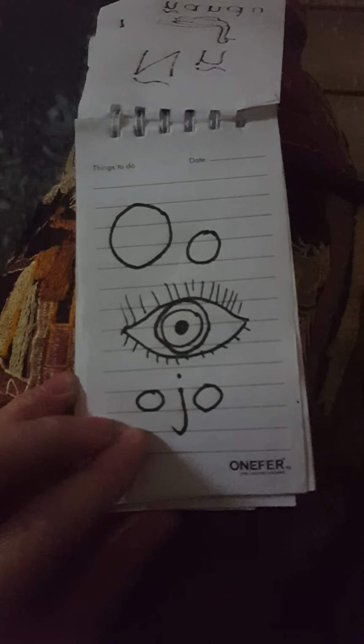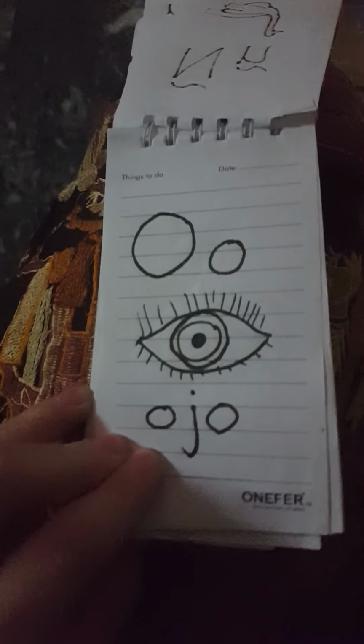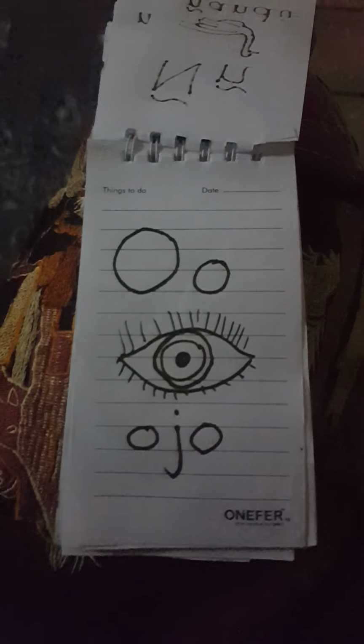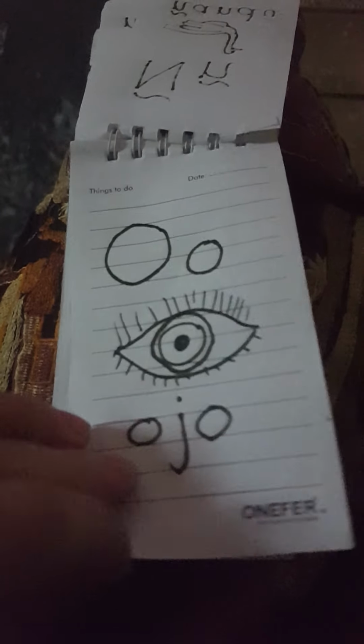O, ojo. Also, ojo, in a casual sense, means be careful. Not just eye, it can mean ojo, be careful. Watch out. P, perro. Q, queso.